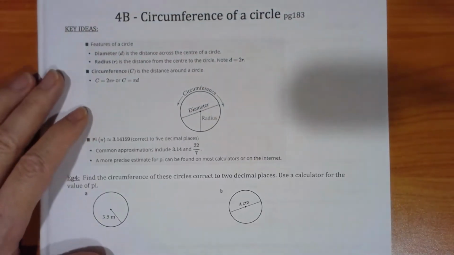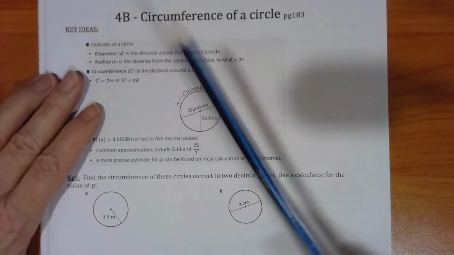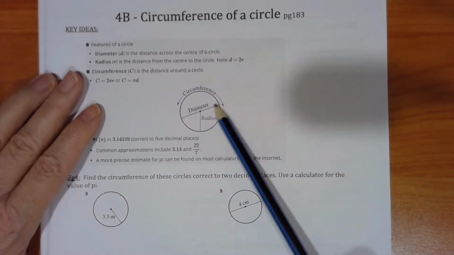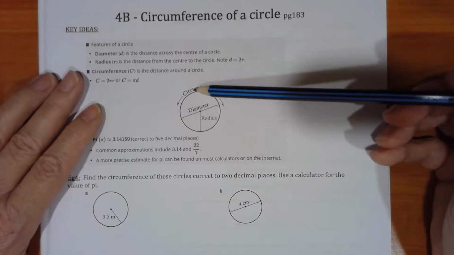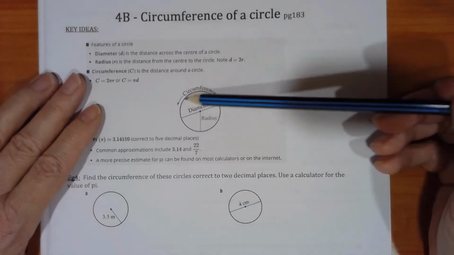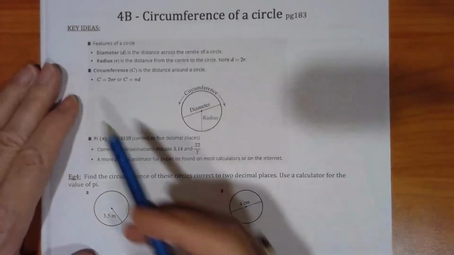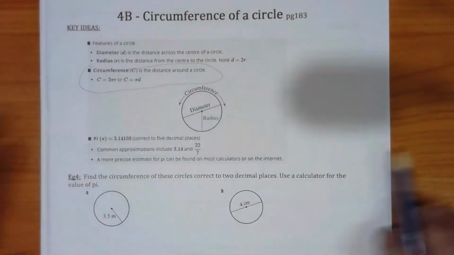Before we really start this, I just want to quickly talk about diameter and radius, just remembering what they are from year 7. Diameter is all the way across and radius is here. Then circumference is the length all the way around. Okay? And then they give you a little formula here, but I want to talk about that for a minute.